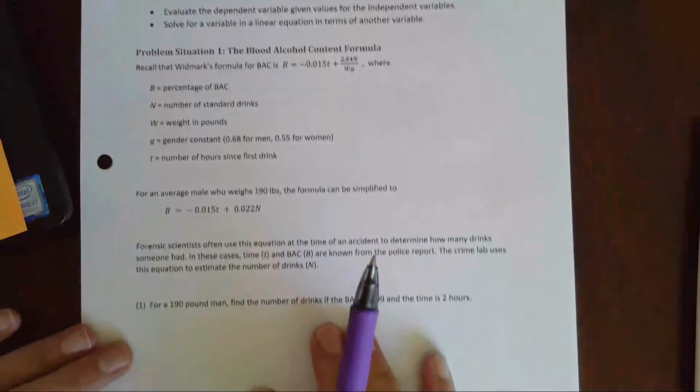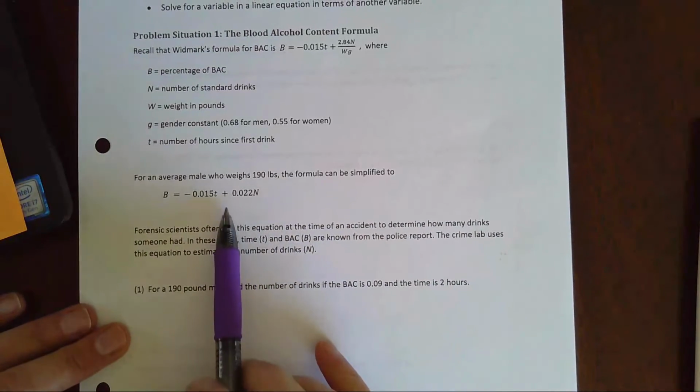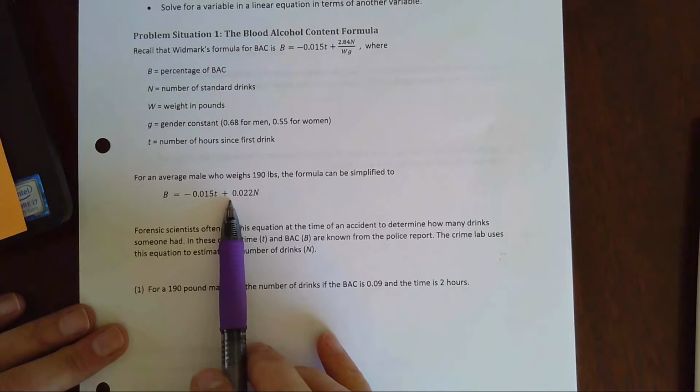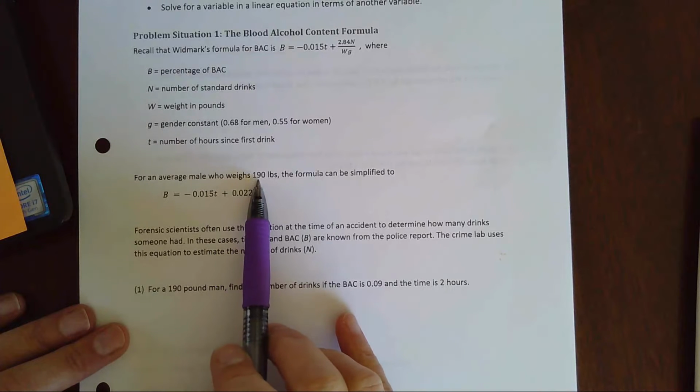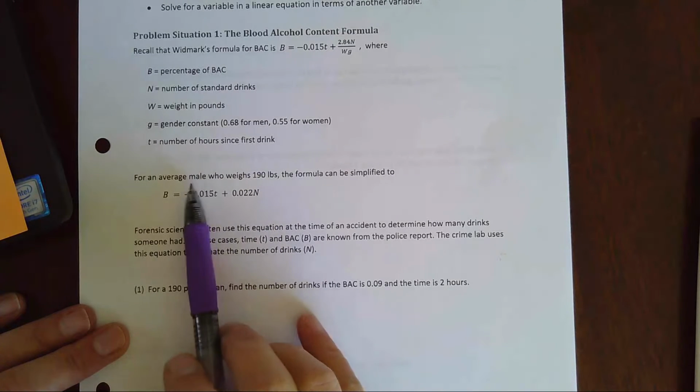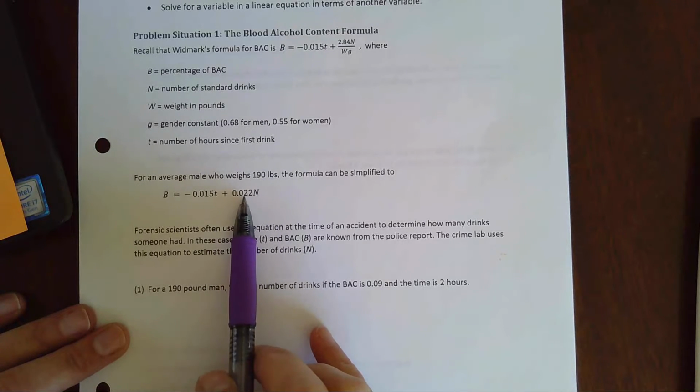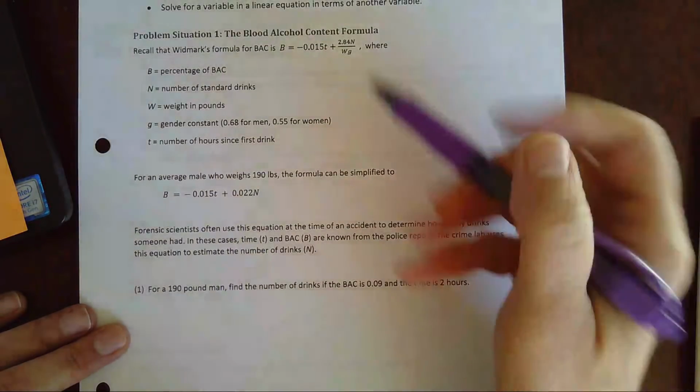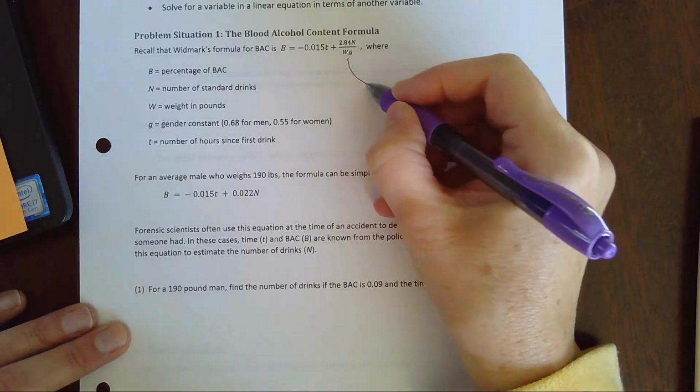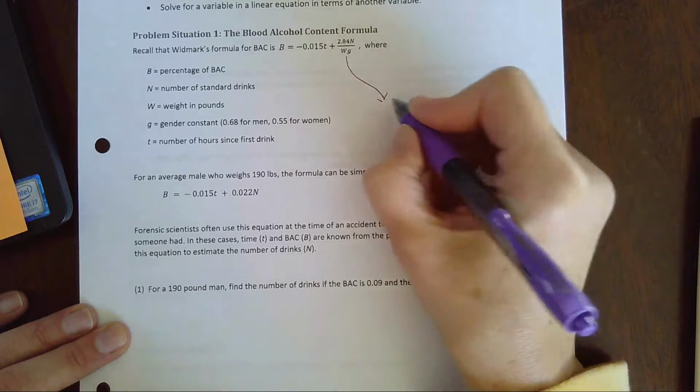So they gave us this simplified equation. They simplified it for us of a man who weighs 190 pounds, and it's a male. So let's see how they got that number in front of N. So I'm just going to take this part of the equation.